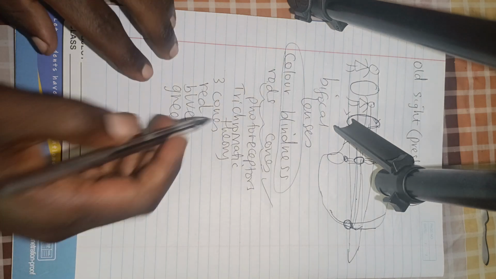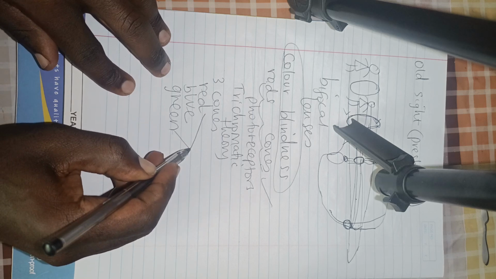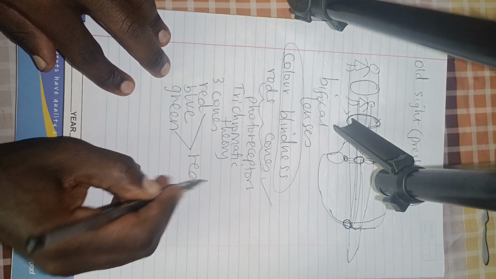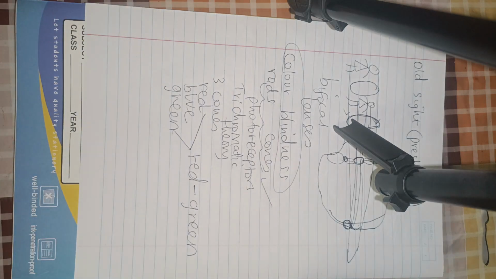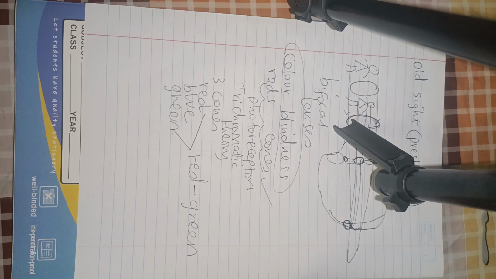Now, the most common type of color blindness is what you call red-green color blindness. This is where an individual is unable to distinguish between the red and green colors. It is common, it's very common.